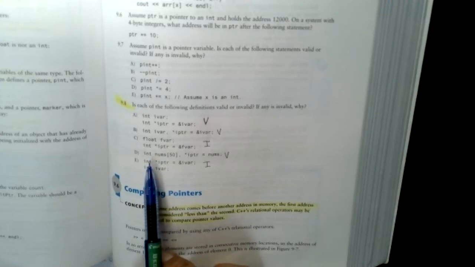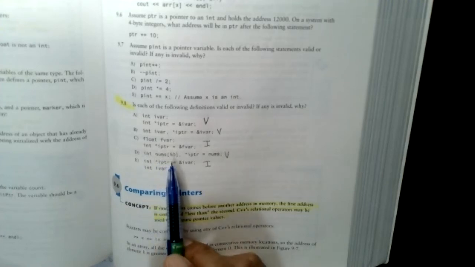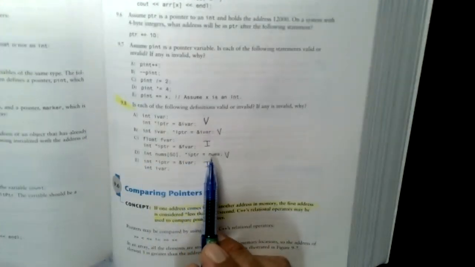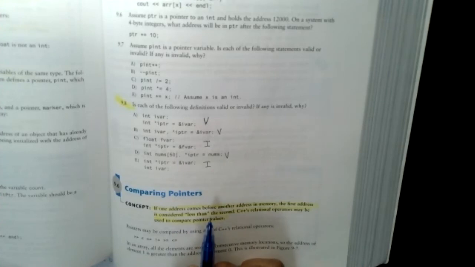D, well, that's valid because I declare an array of size 50. I declare a pointer, and right away I give it the address of the array by taking the array's name and assigning it to that pointer.